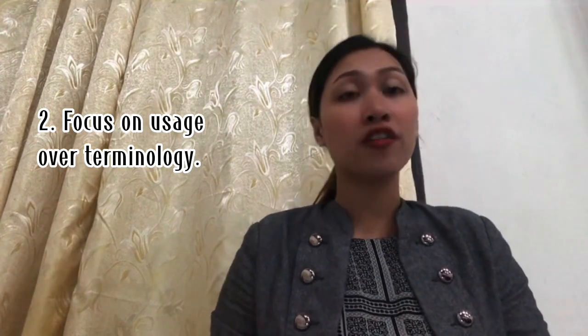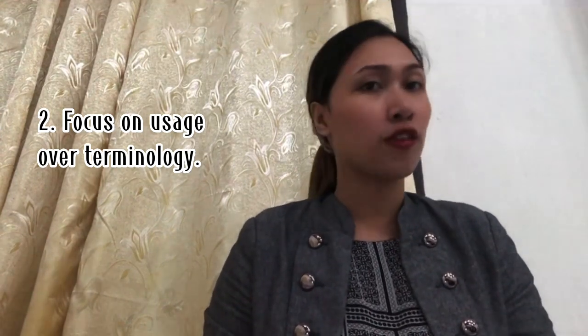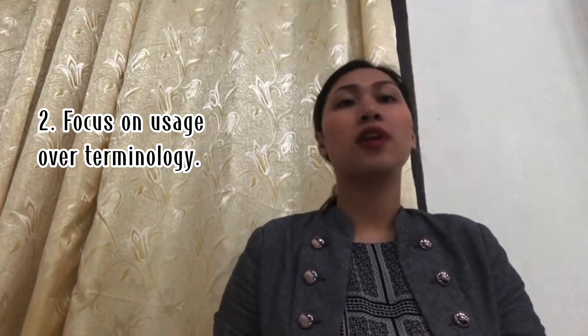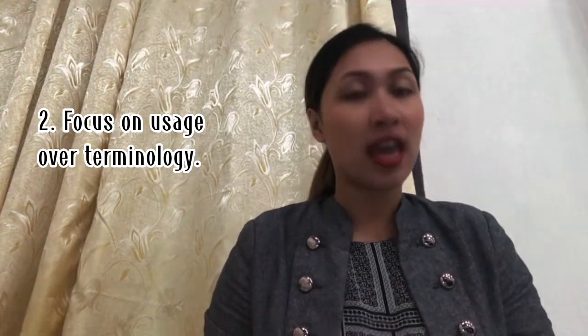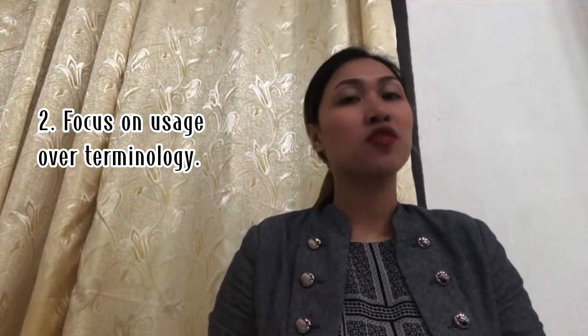The second tip is to focus on usage over terminology. Research has repeatedly shown that teaching grammar as an isolated set of terms and rules to memorize is ineffective and can actually deter students from writing. You can build grammatical awareness and improve writing by helping students recognize, practice, and use grammar for authentic purposes.